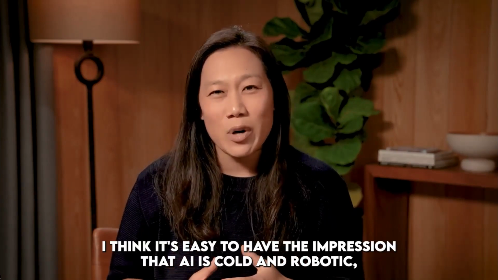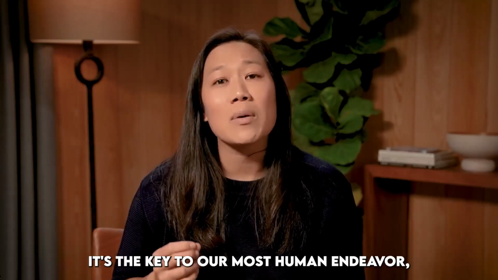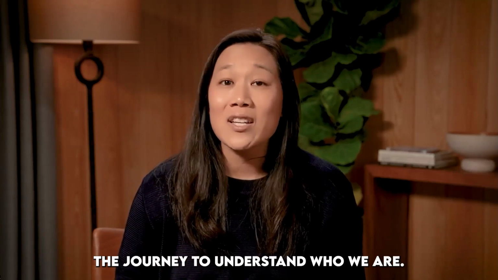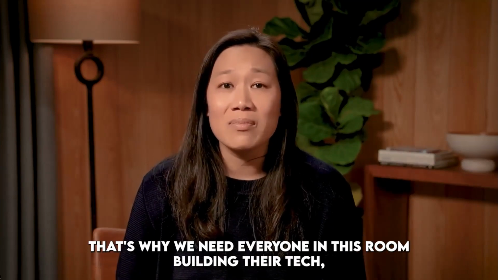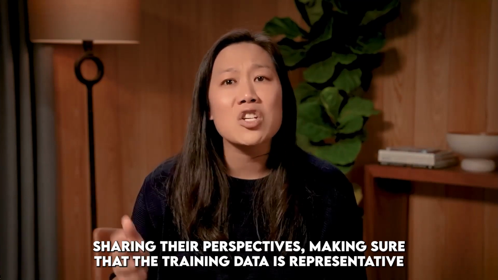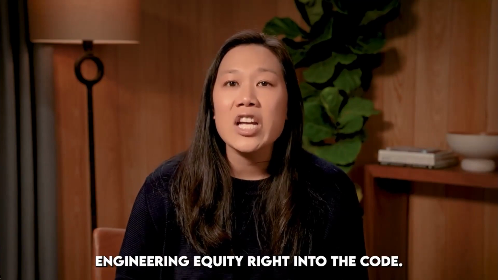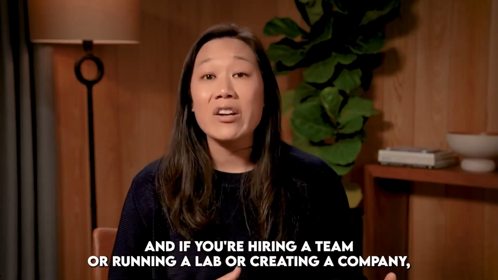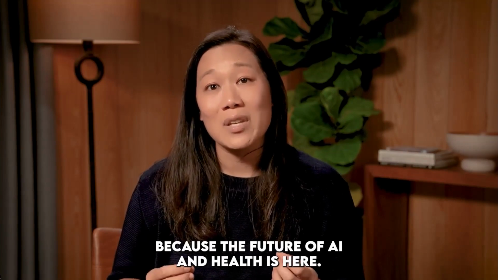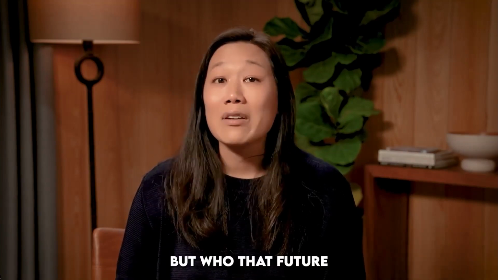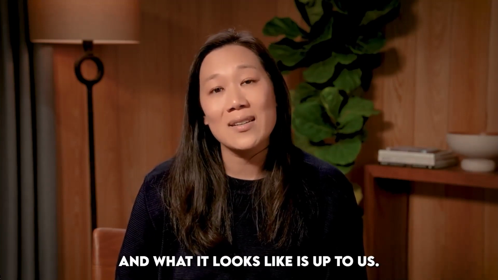I think it's easy to have the impression that AI is cold and robotic, but really, it's the key to our most human endeavor, the journey to understand who we are. That's why we need everyone in this room, building their tech, sharing their perspectives, making sure that the training data is representative, engineering equity right into the code. That's our commitment at CZI. And if you're hiring a team or running a lab or creating a company, I hope that's one that you share, because the future of AI and health is here. But who makes that future and what it looks like is up to us. Thank you so much.